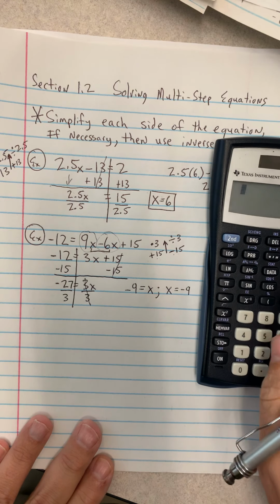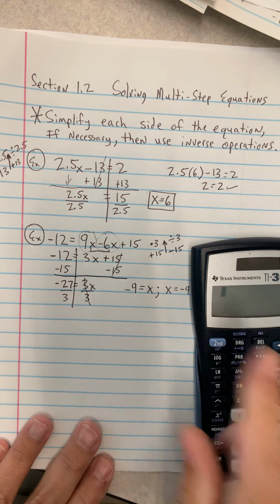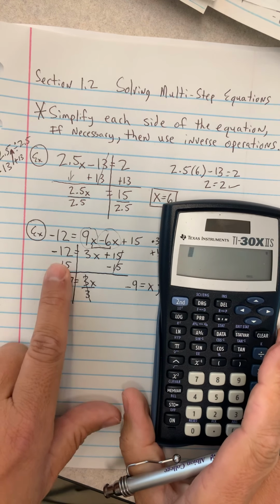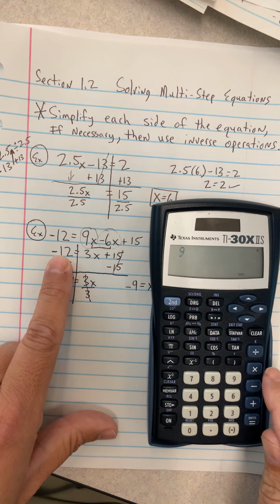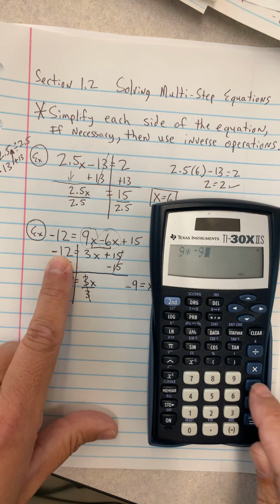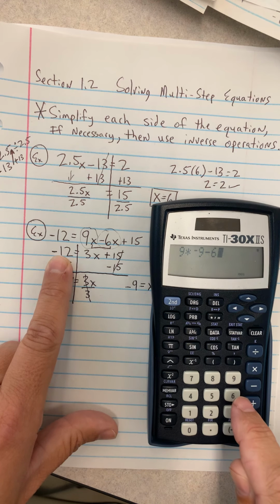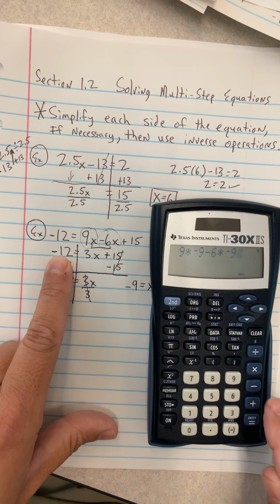And you can absolutely check that on your calculator. If I plug in this -9 right back to the first equation, I want this to equal -12. So I could take 9 times -9, subtract 6 times -9 plus 15.